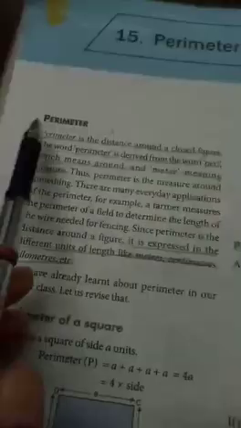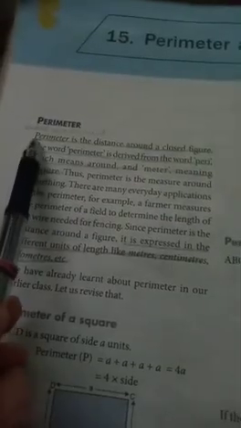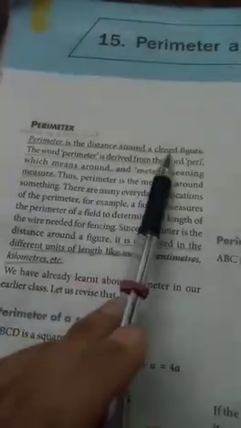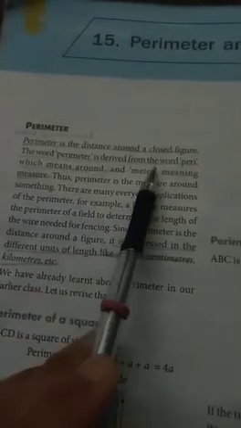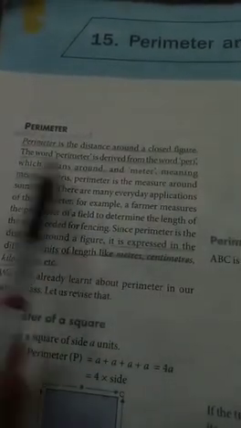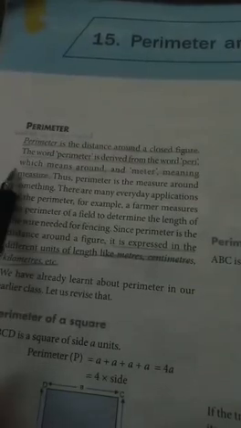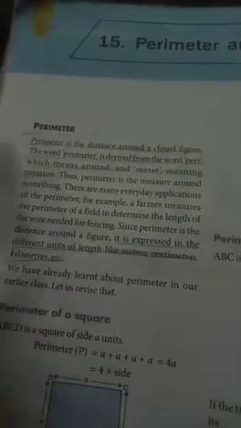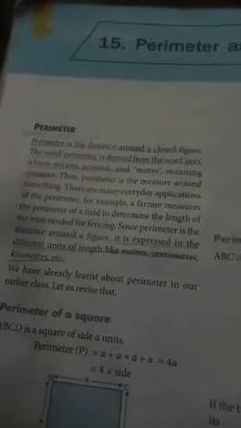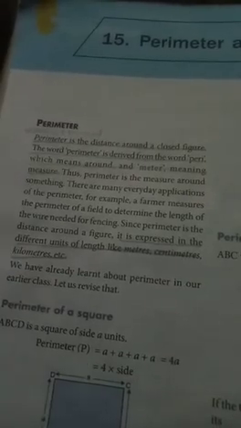So now perimeter, you can see from your book, it is the distance around a closed figure. That means the distance of the boundary. The word perimeter comes from the word peri, which means around, and meter means measure. So when we measure the distance around, that means the boundary, that is what we call perimeter.